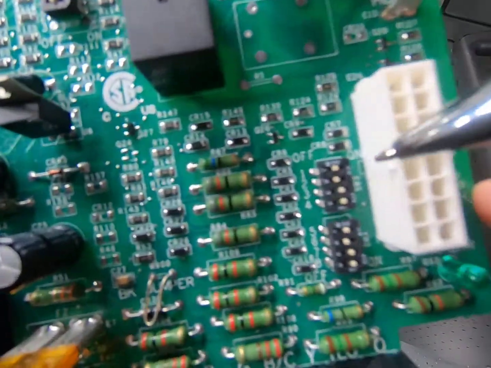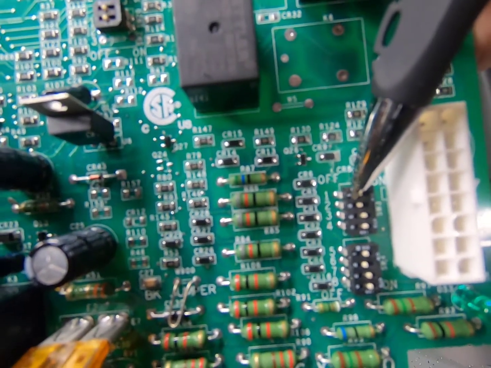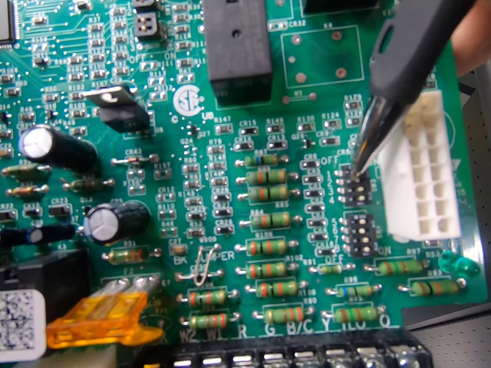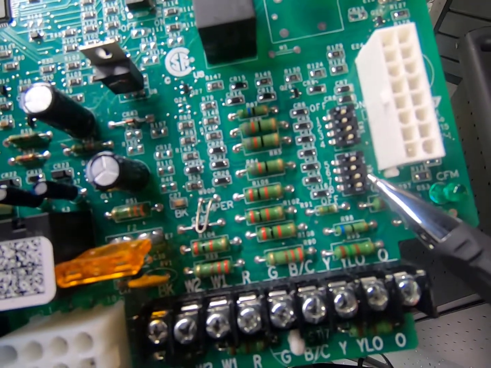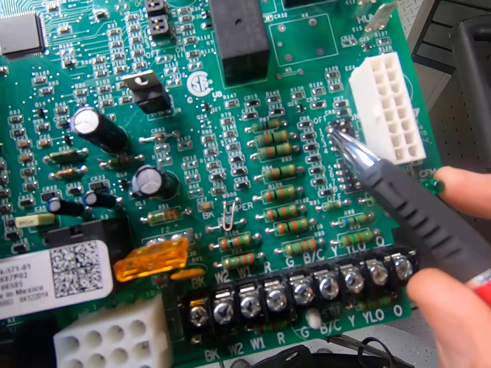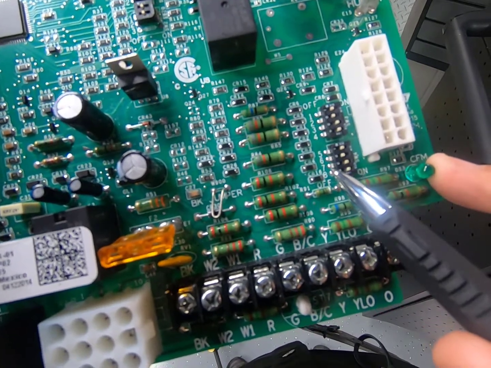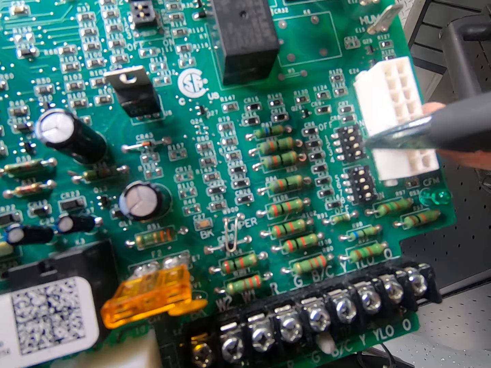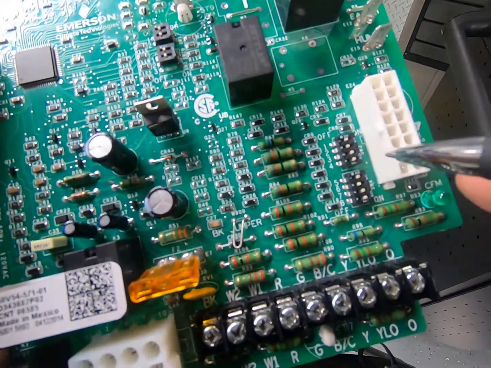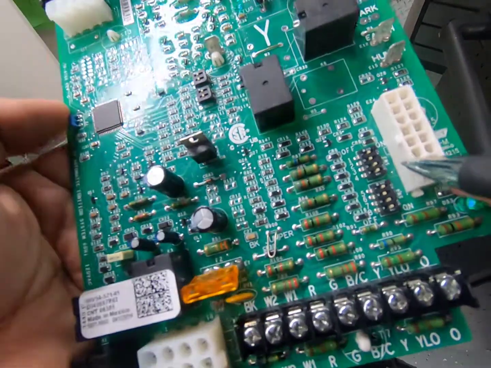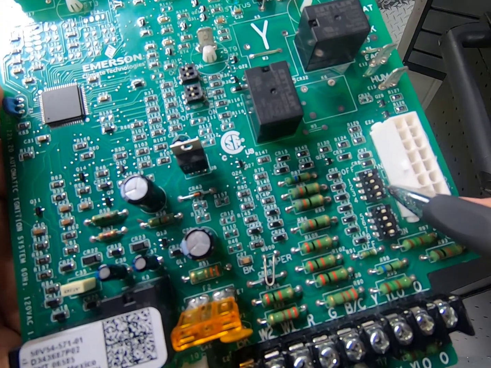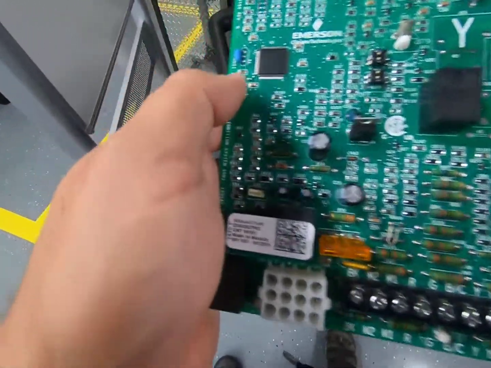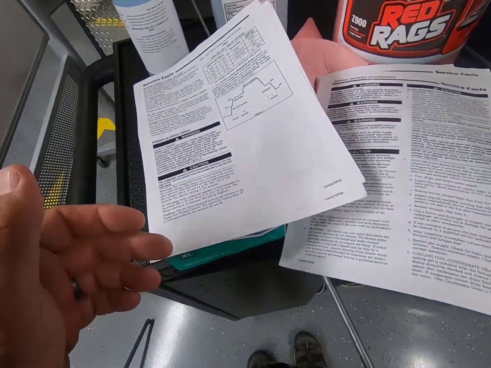Over here, this block of four switches is labeled SW3, and this one is labeled SW4. And then these numbers, 1, 2, 3, 4, 5, 6, 7, 8, that you'll see on the left-hand side, are the actual dip switch numbers. For example, dip switch number 4 is on the SW3 block of dip switches. And we're going to go through those. We have to go through one at a time.